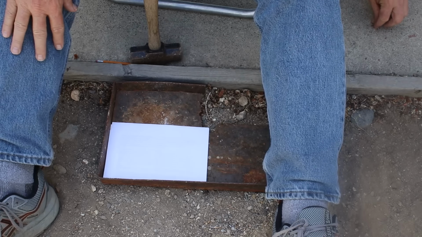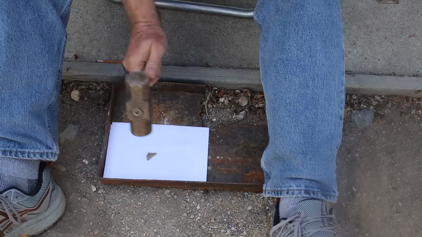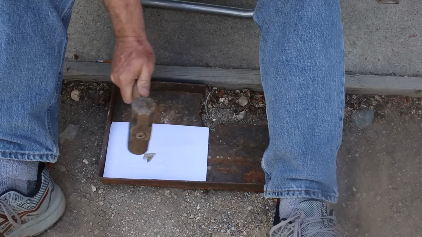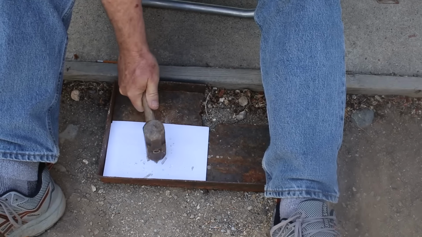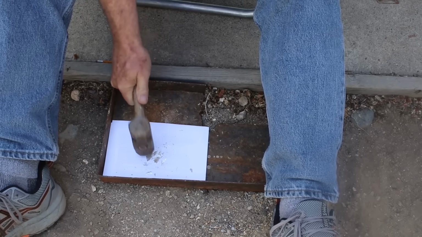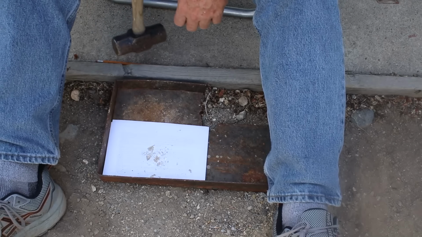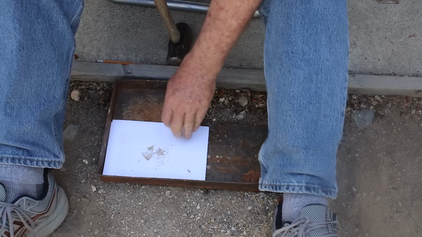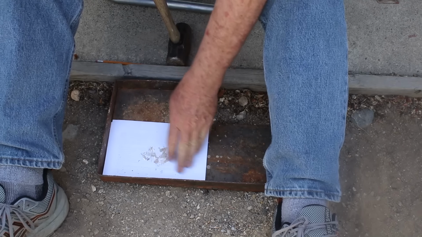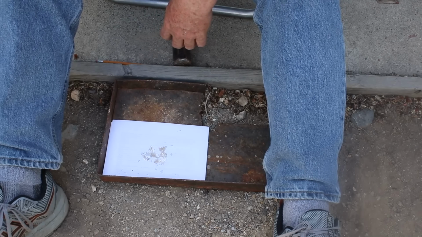Now let's go for the mica. There's the mica. It took a lot more hits, but you can see it just breaks up into little glittery bits. And that's what happens with mica. So there's your hit test.